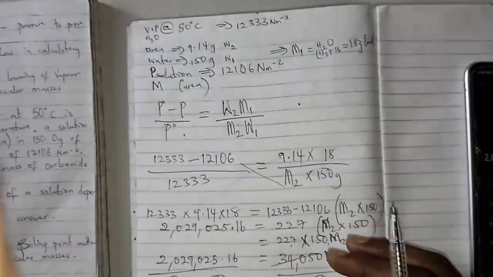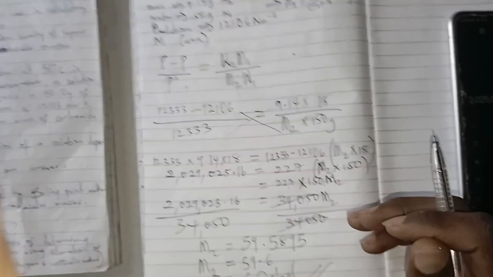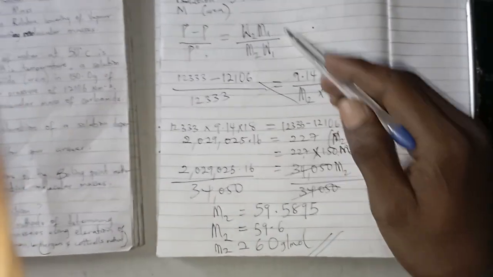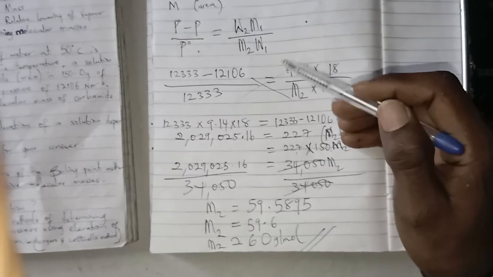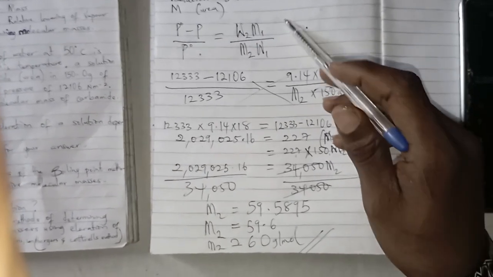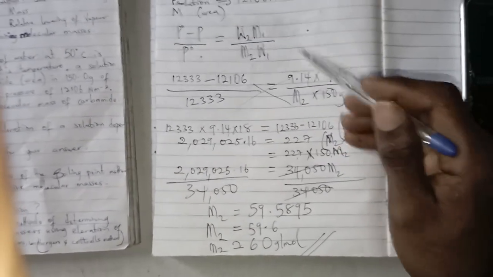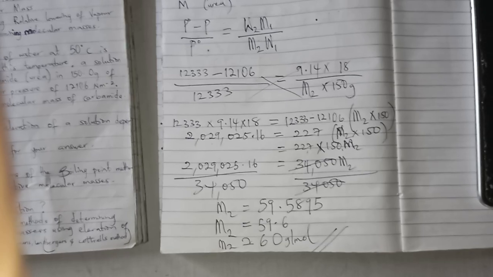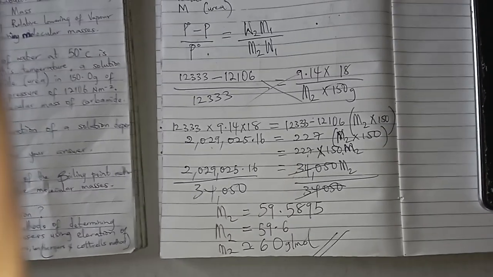So remember that when you are finding molar mass using relative lowering of vapor pressure, that's the only time you don't introduce any of those cryoscopic constants or ebullioscopic constants, because in boiling point and freezing point, once you introduce the ebullioscopic constant and cryoscopic constant, you always introduce 1000 to it. So this is the answer.